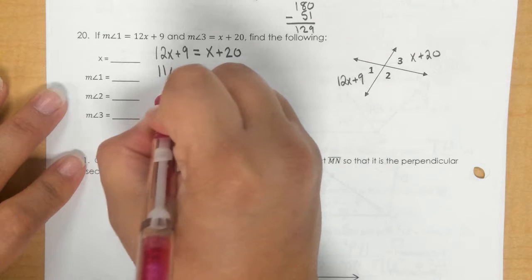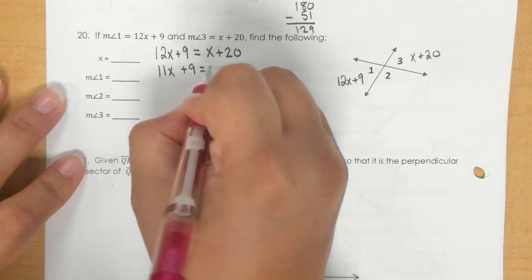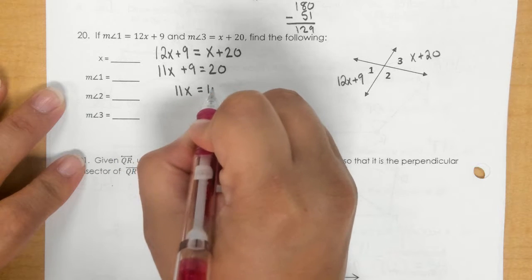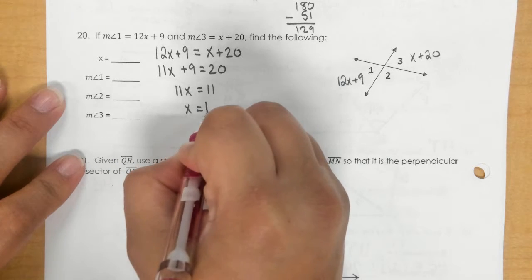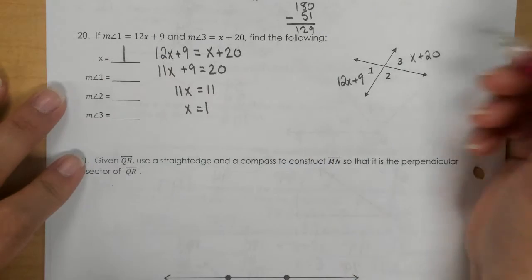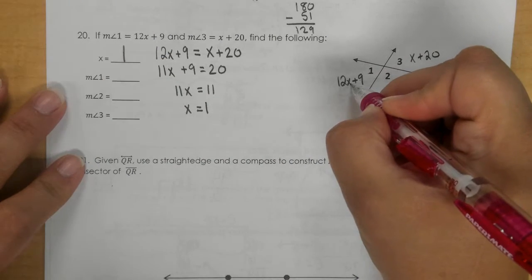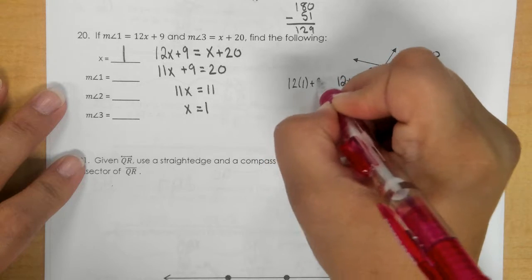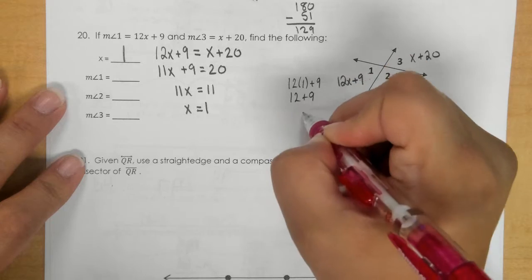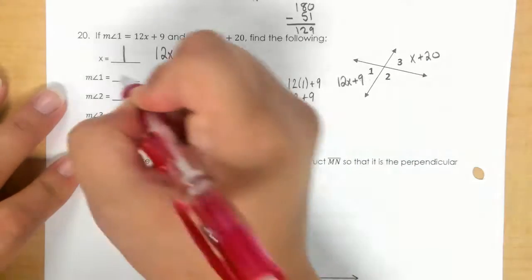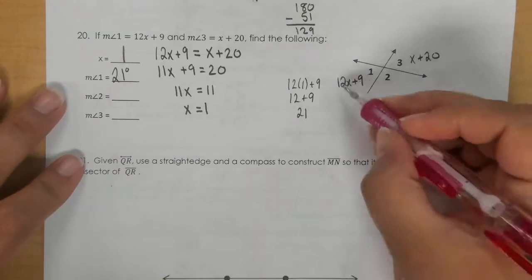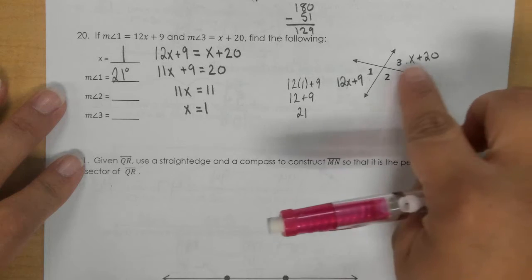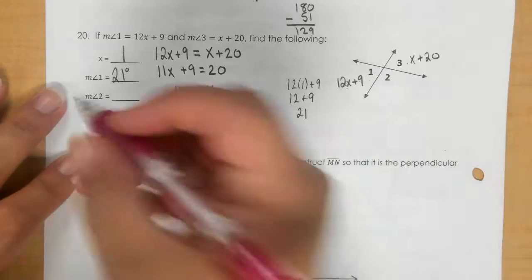So I'd have 11x. Subtract the 9. And then divide, we get 1. So if I plug in 12 times 1 plus 9, we would have 12 plus 9, which is 21. And then angle 3 has to be 21 as well because they are the same, and it makes sense because x is 1, 1 plus 20 is 21.